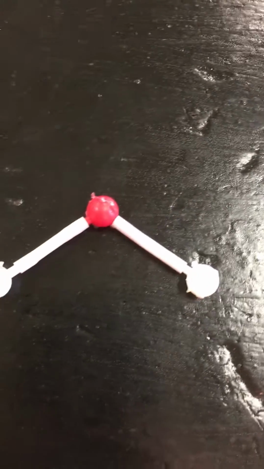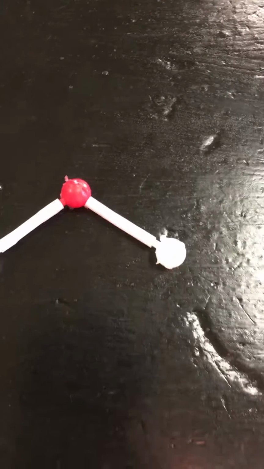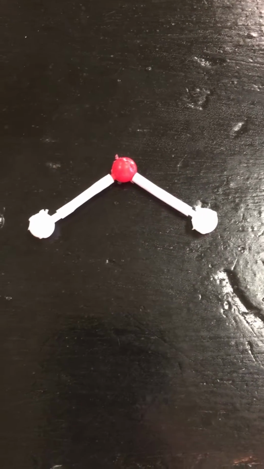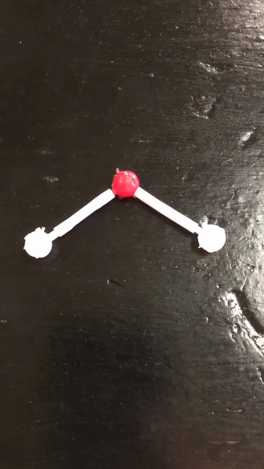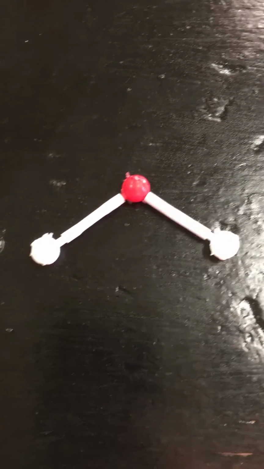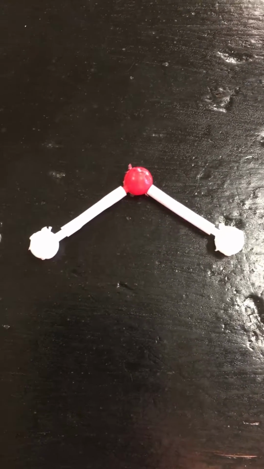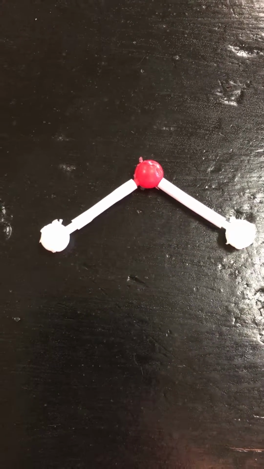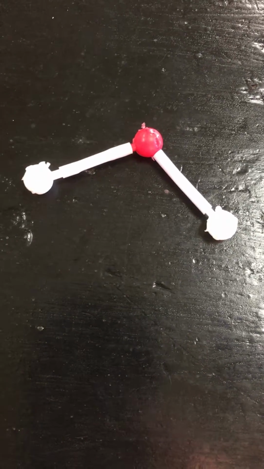So the first thing that it wants you to do is make a model that has two hydrogen and 1 oxygen. After you have this model made, you are to record and draw this in your lab notebook. You are to write the chemical formula, such as H2O, and what molecule it makes is water. So this is the first one that you're supposed to make.